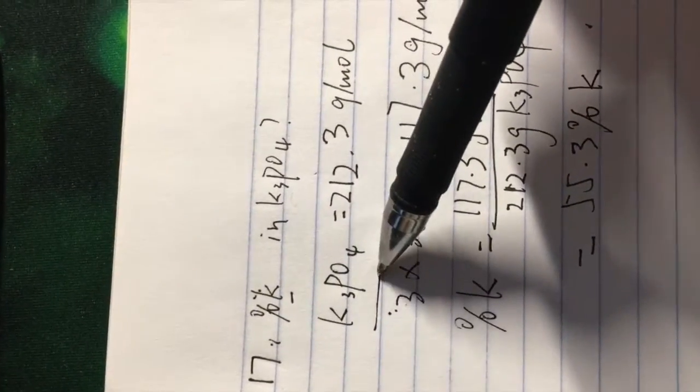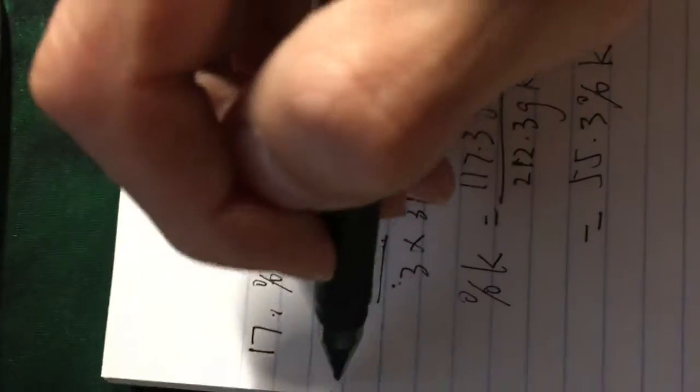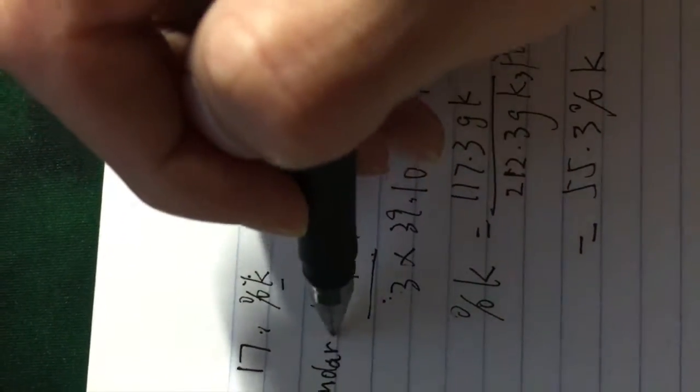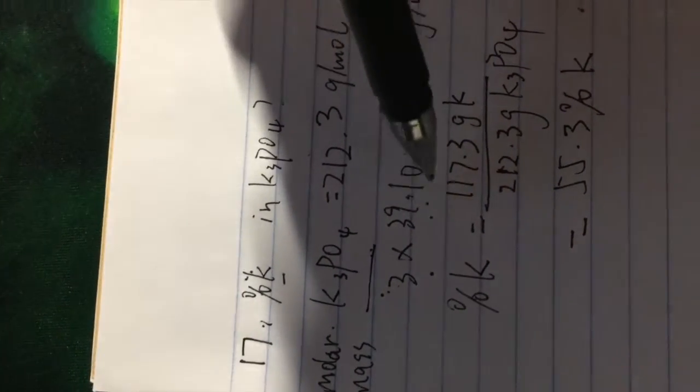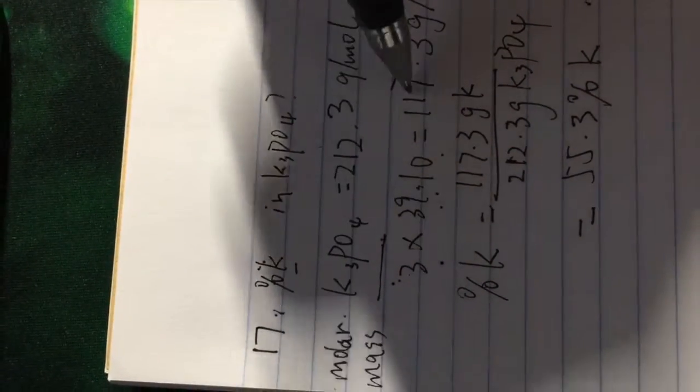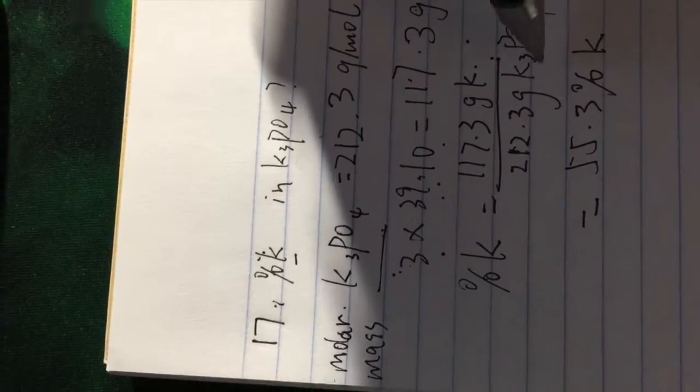So we have the molar mass of K3PO4 first, then we know the mass of the potassium in 1 mole of K3PO4, and then we use the mass of it over the molar mass of the K3PO4, so we get the percentage of the potassium.